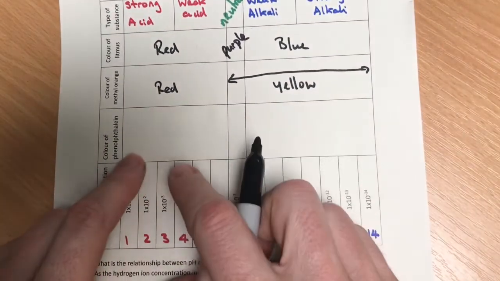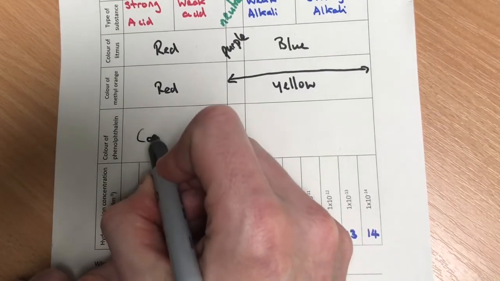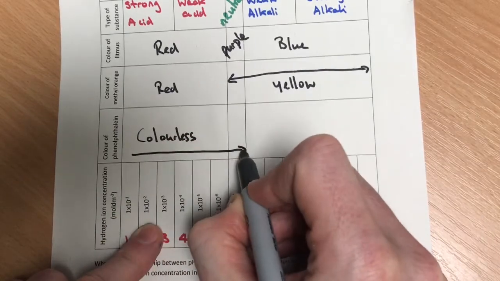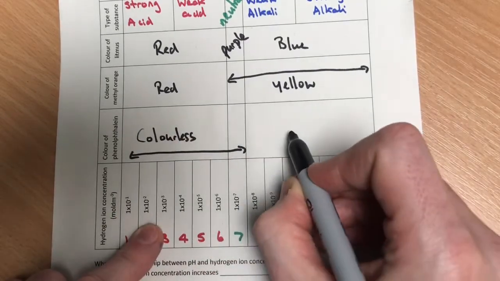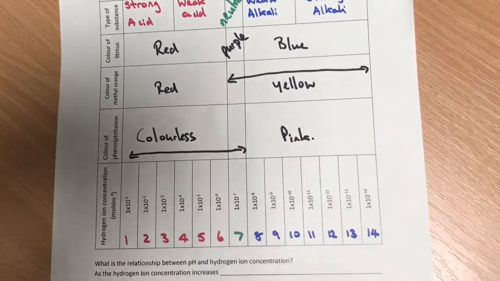And the final indicator we need to know about is phenolphthalein. Phenolphthalein is colorless, so it's colorless in acids all the way up to neutral. And then in alkalis, it will go pink.